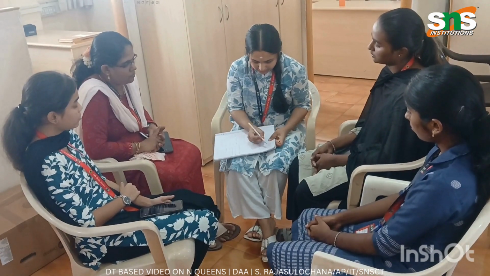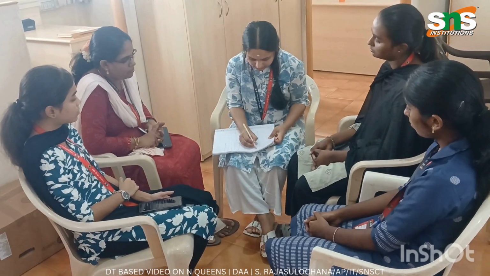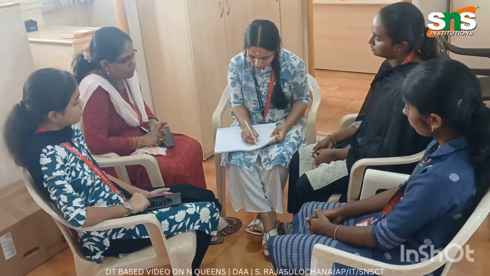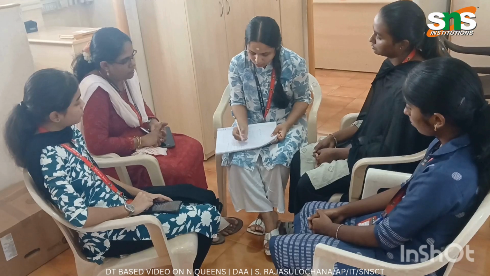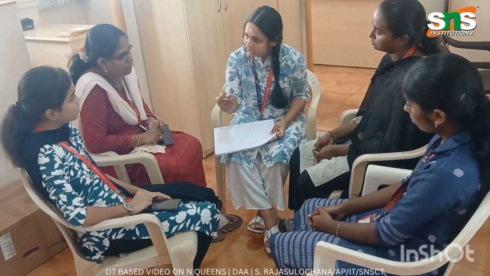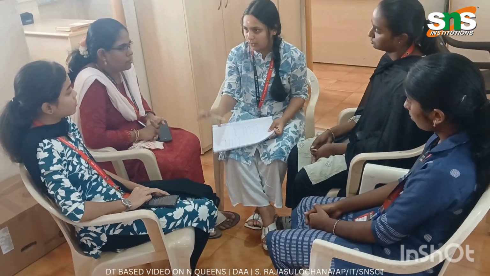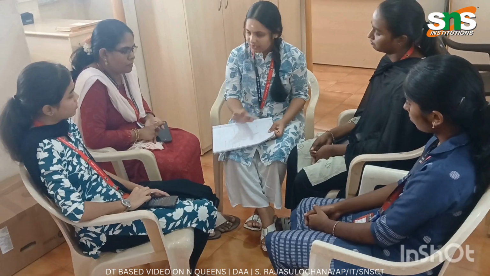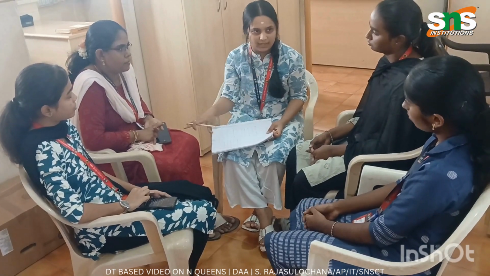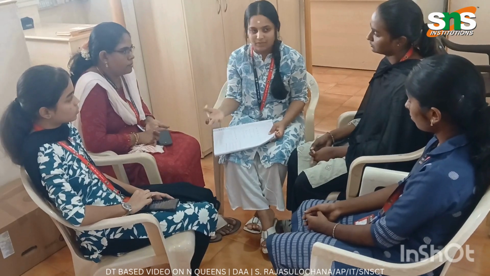So if I place one queen here, at row 1 and column 1, and another at row 2, column 2, their difference should not come as 1. If it comes, it is not the correct place to place the queen. So these are the 3 constraints: it should not be placed in the same row, same column, or diagonally.